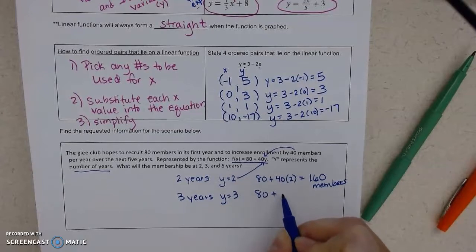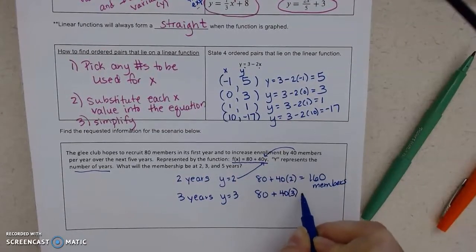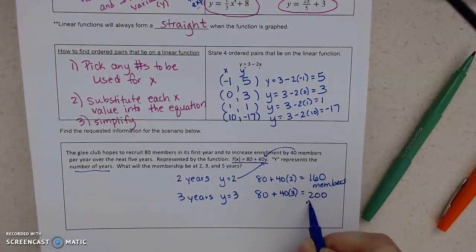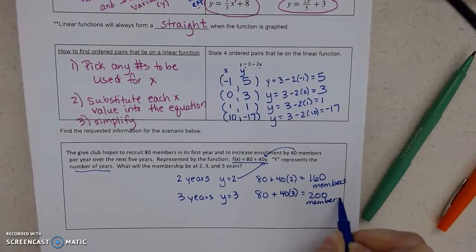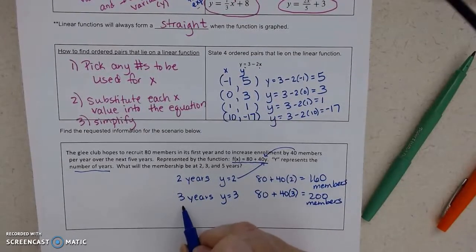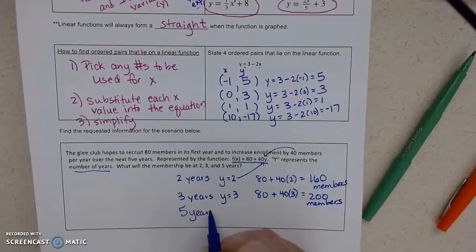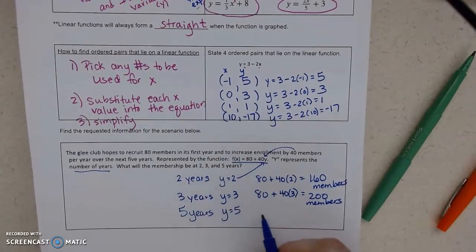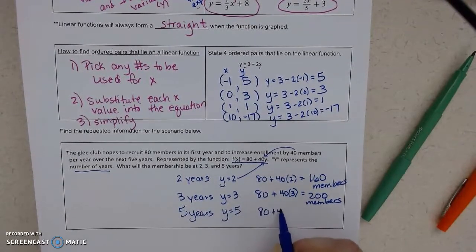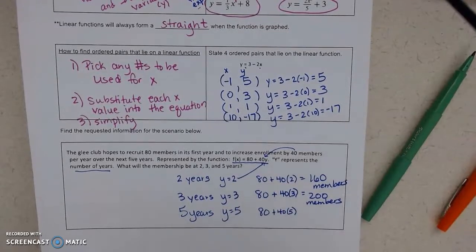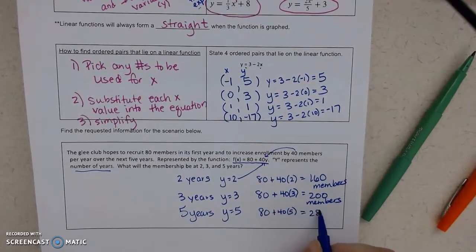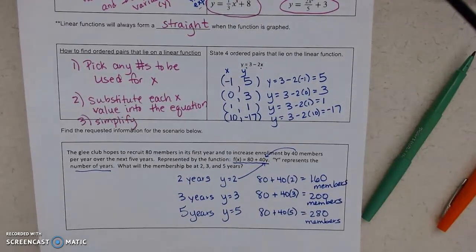So we're going to start over and substitute. And then 5 years. So 80 plus 40 times 5 gives you 280. All right.